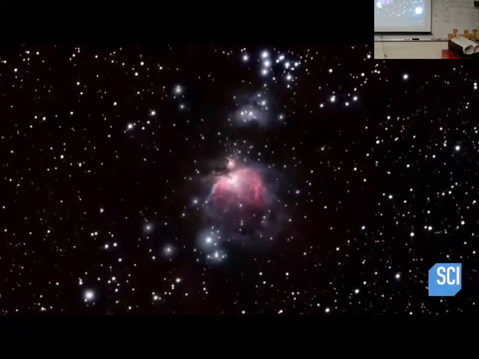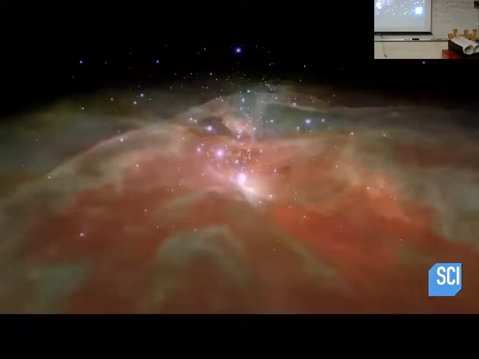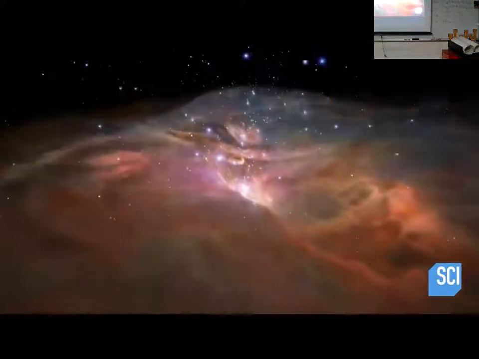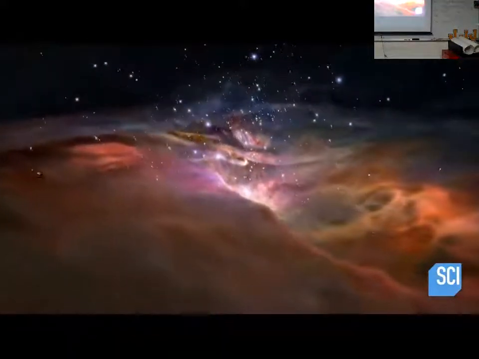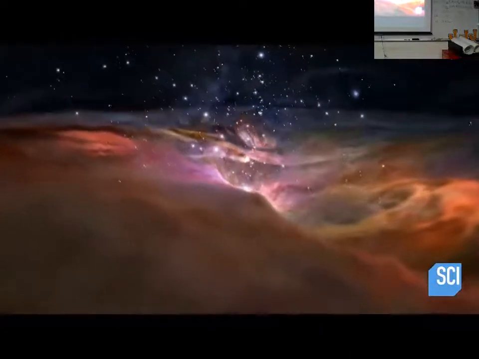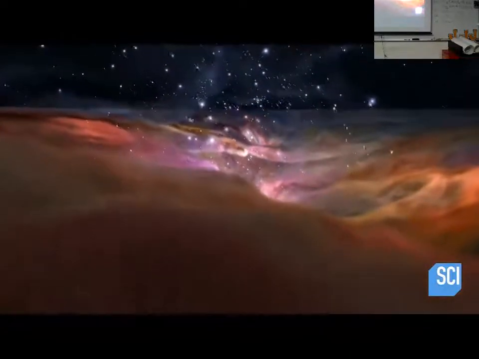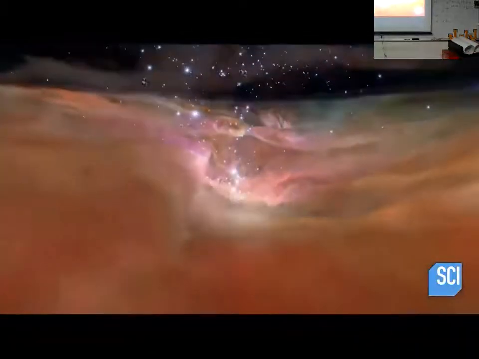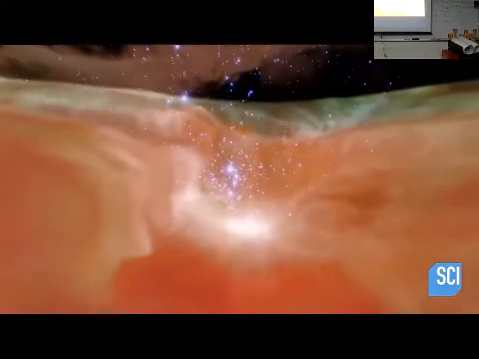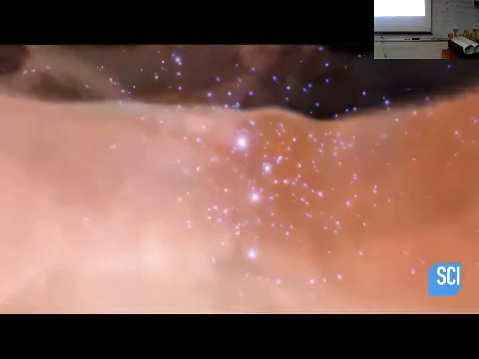In 2018, using new data, NASA creates a groundbreaking 3D visualization of Orion's interior. For the first time in history, we have the right tools to actually explore the hearts of these nebulas. It was already beautiful to begin with, but now we have even more vivid images to really appreciate how great of a structure this is.